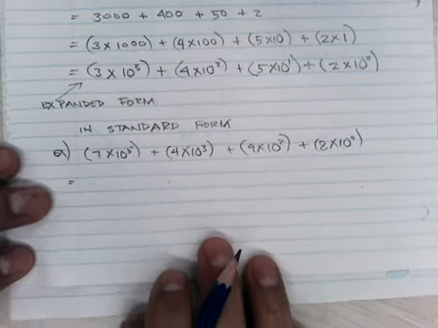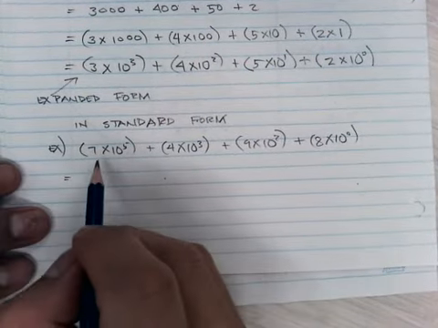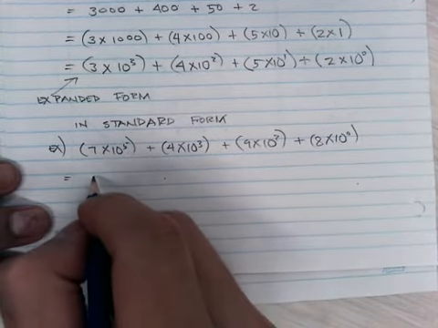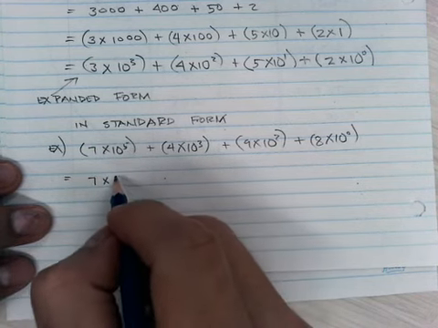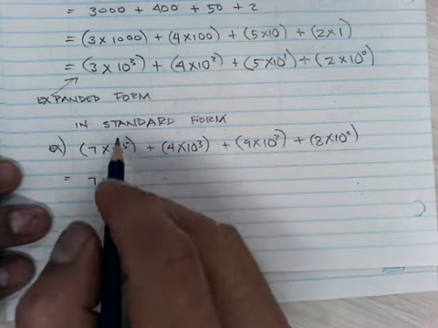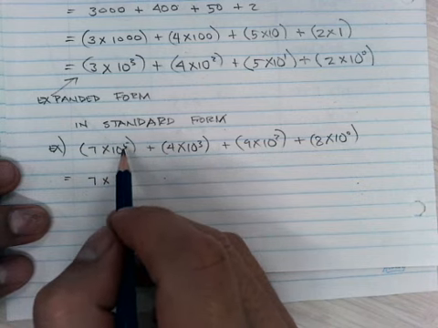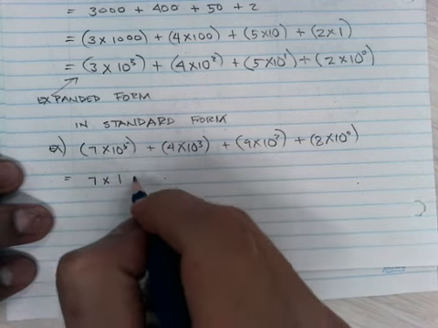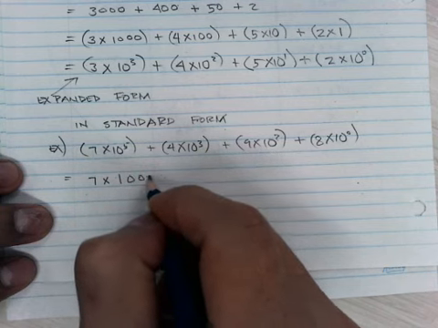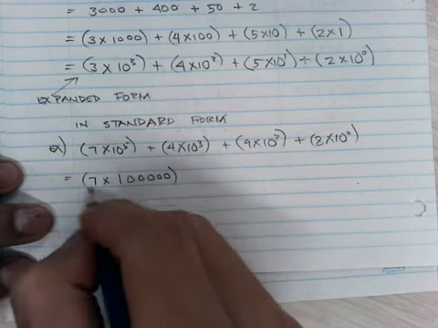Well, let's work it out. 7 times 10 to the 5. Well, if you want to write that as a number, you can type it in your calculator if you want, 10 times 10 times 10 times 10 times 10, 5 times, but you can also just write a 1 followed by 5 zeros. 1, 2, 3, 4, 5.